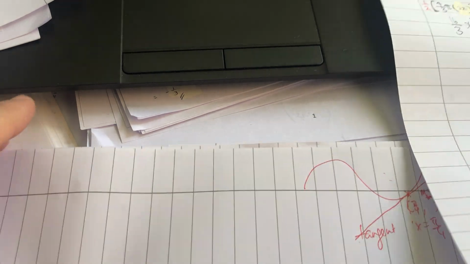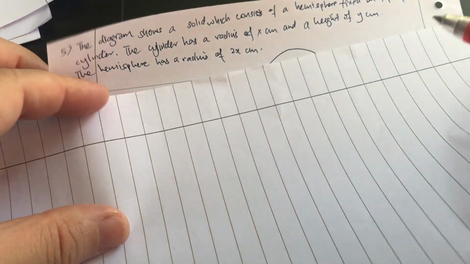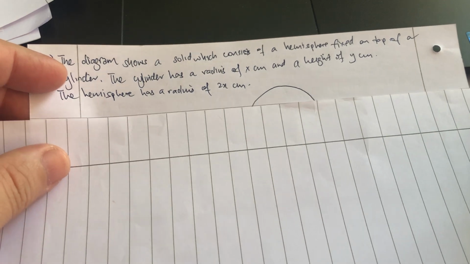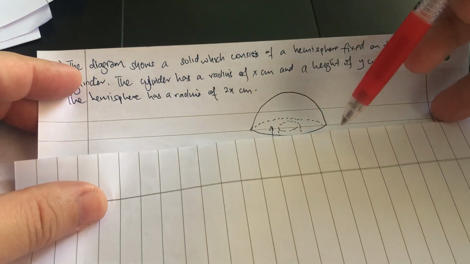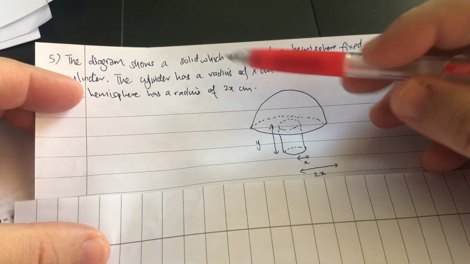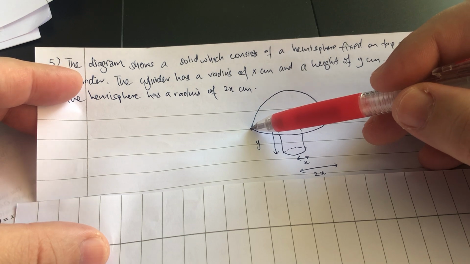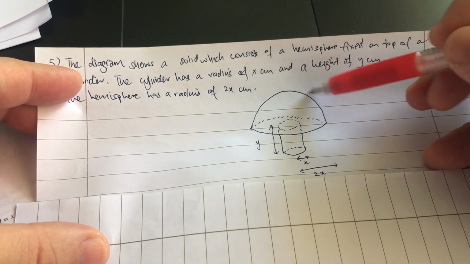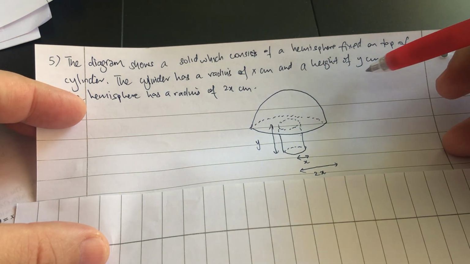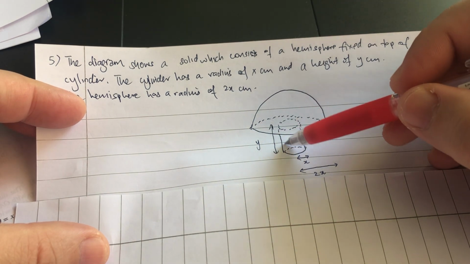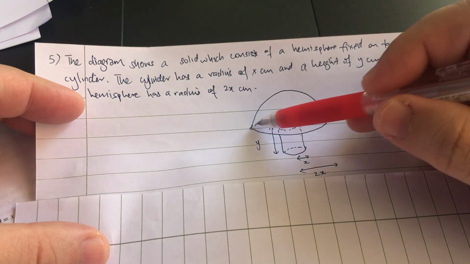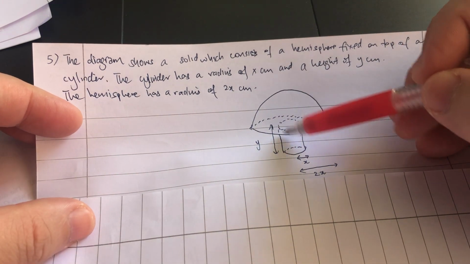Now let's go to number 5. What topic is this? Never mind, we will find out later. So this is a hemisphere. This is actually a solid, but this school never drew the whole thing. It's actually a full hemisphere, and then on top of this whole thing... actually it's correct, sorry, my fault. This one is correct.